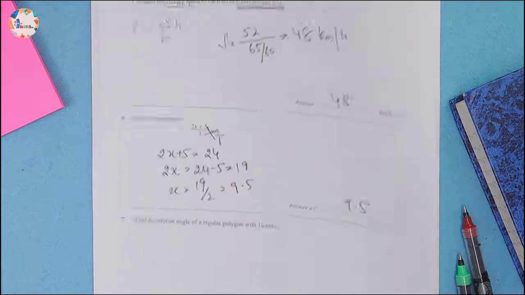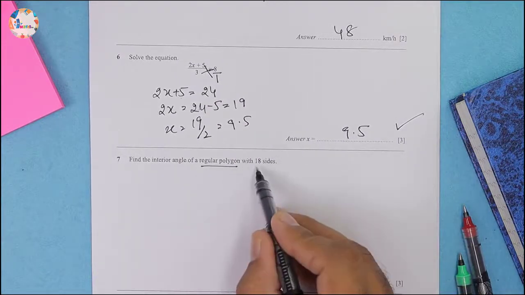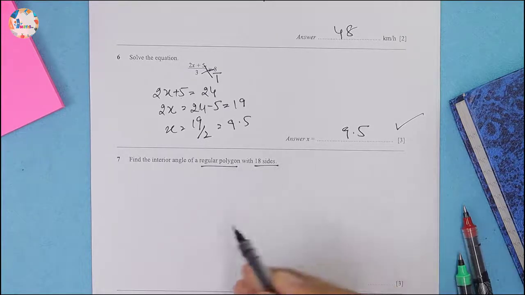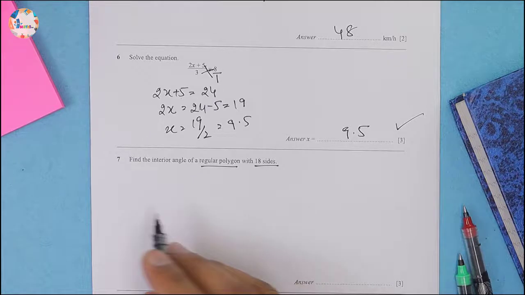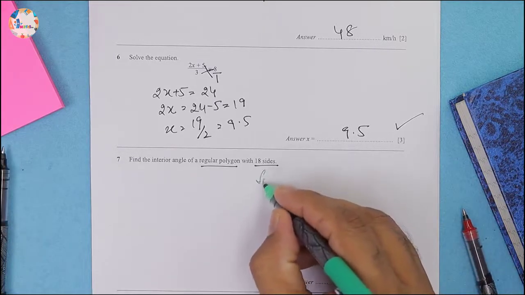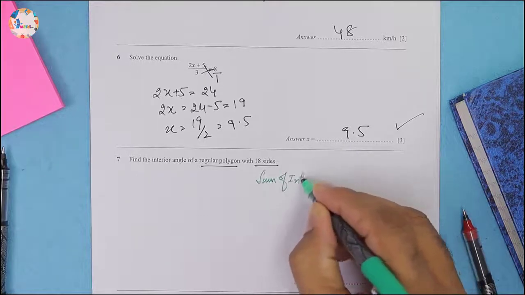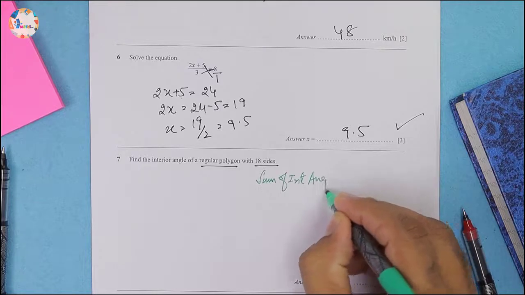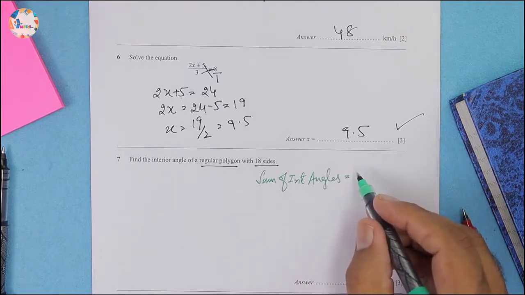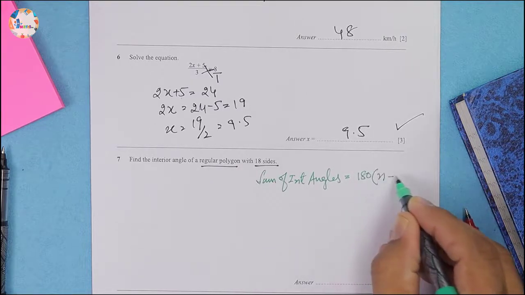Question number 7. Find the interior angle of a regular polygon. It means all the angles are equal, and with 18 sides. We know the formula that the sum of interior angles will be equal to 180 into n minus 2.